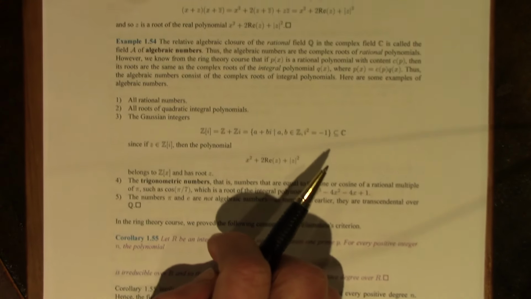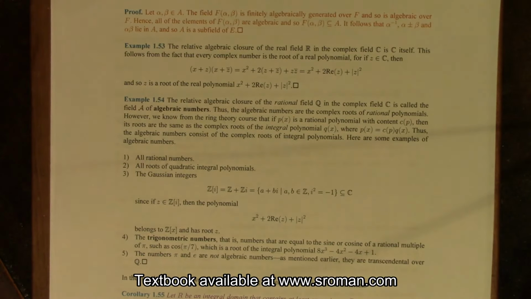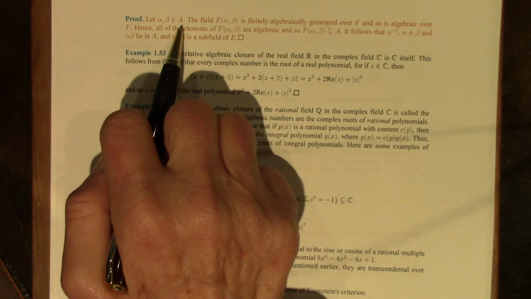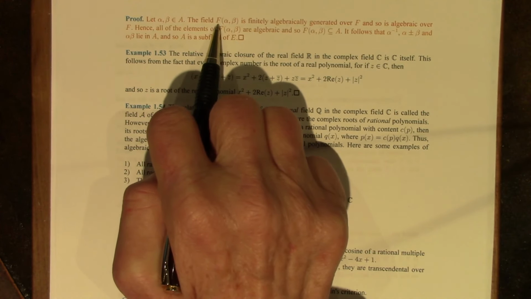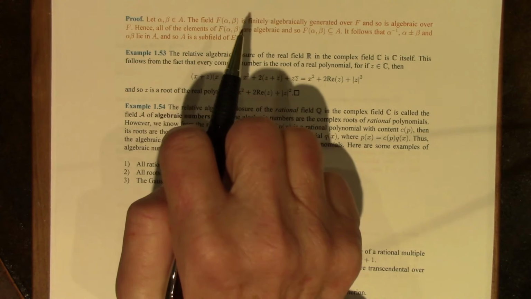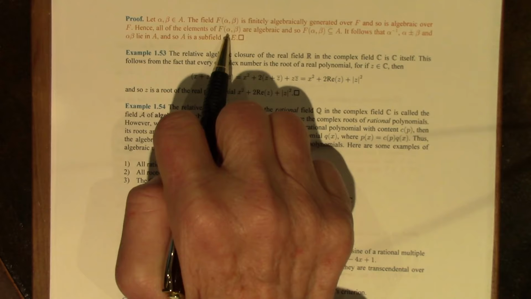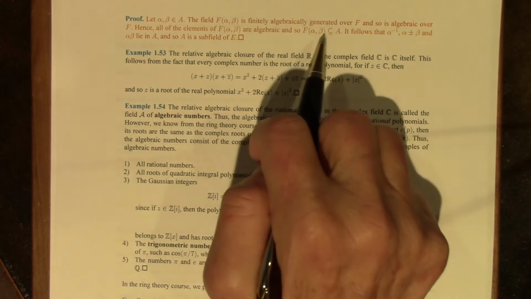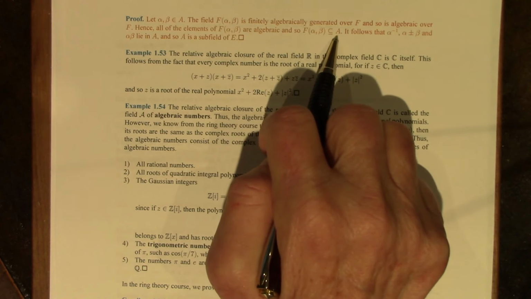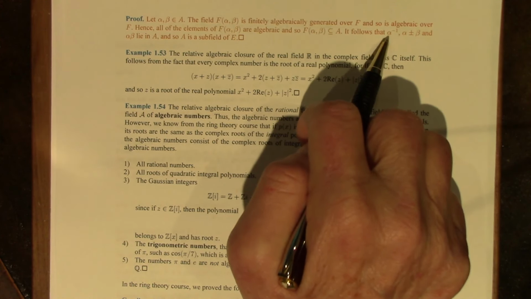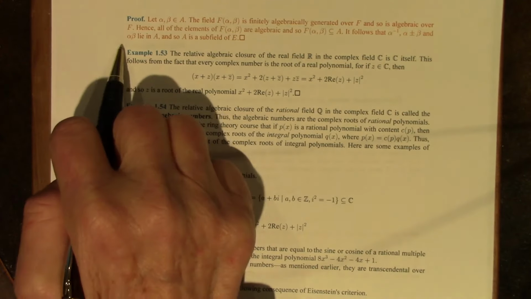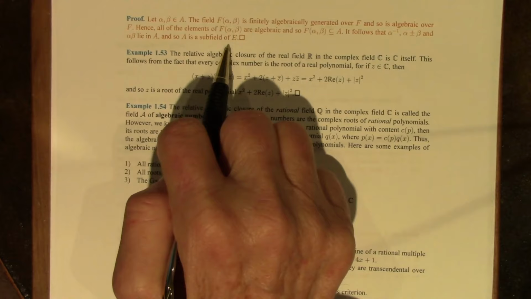As to proof, if alpha and beta are in A, so they're elements of E that are algebraic over F, then this field is finitely algebraically generated over F. And so it's algebraic over F. Therefore, all of the elements of this field are algebraic over F. And so this field is contained in A. And therefore, alpha inverse, assuming alpha is not 0, of course, alpha plus or minus beta, and alpha beta, all these lie in A. A is a subfield of E.